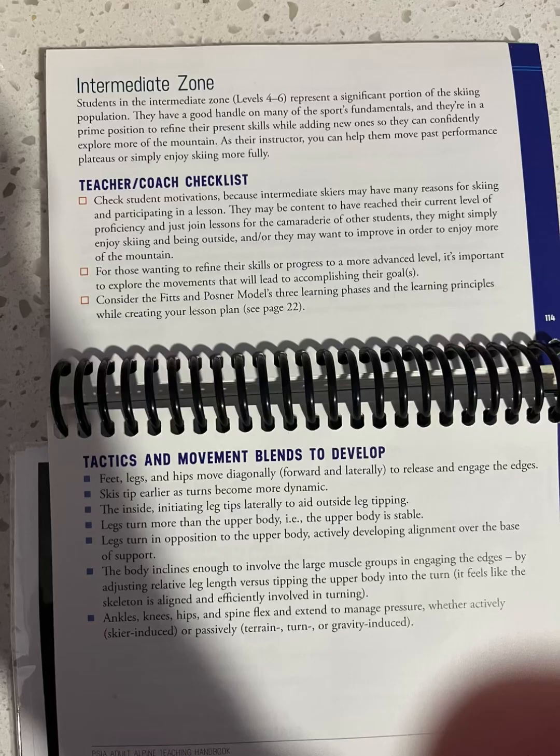Tactics and movements blend to develop. Feet, legs, and hips move diagonally forward and laterally to release and engage the edges. Skis tip earlier as turns become more dynamic. The inside initiating leg tips laterally to aid outside leg tipping. Legs turn more than the upper body, i.e. the upper body is stable. Legs turn in opposition to the upper body, actively developing alignment over the base of support.